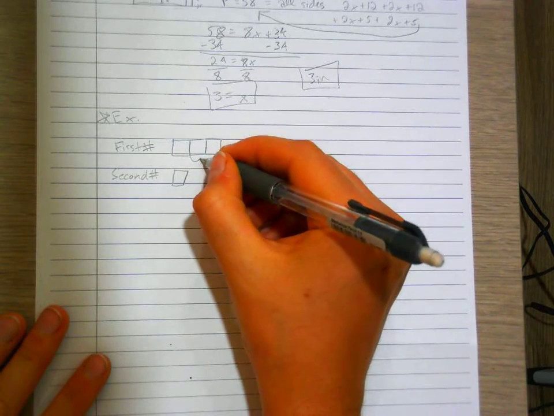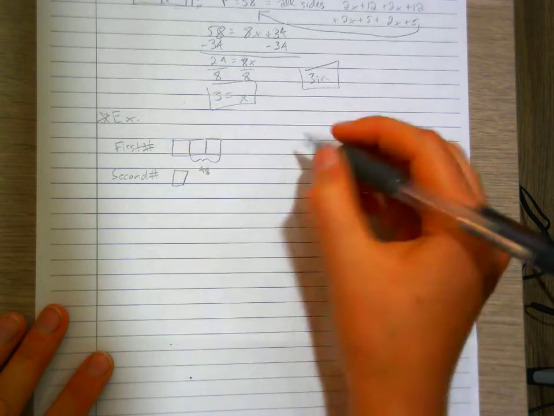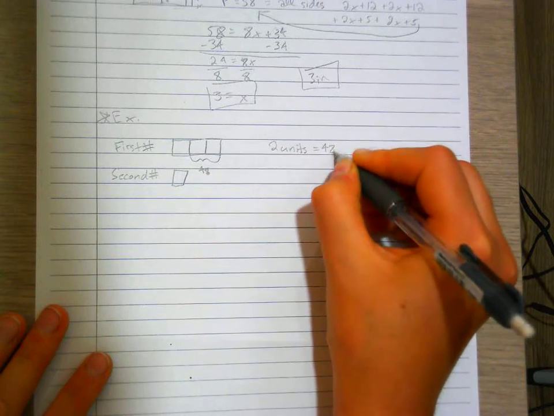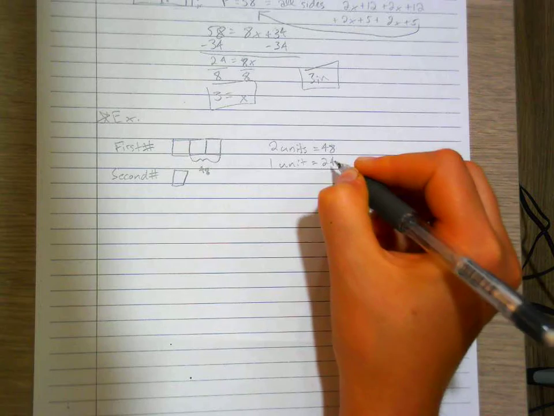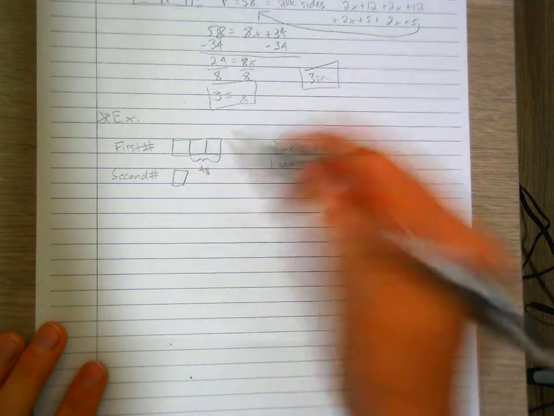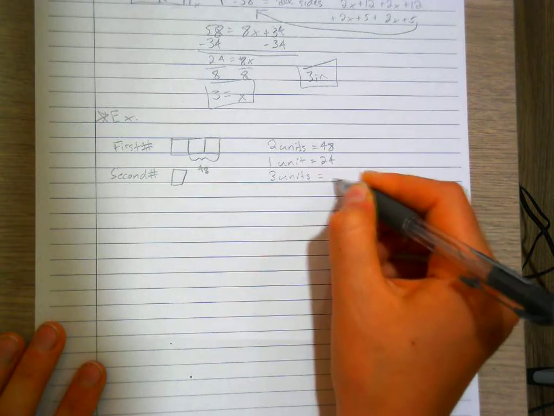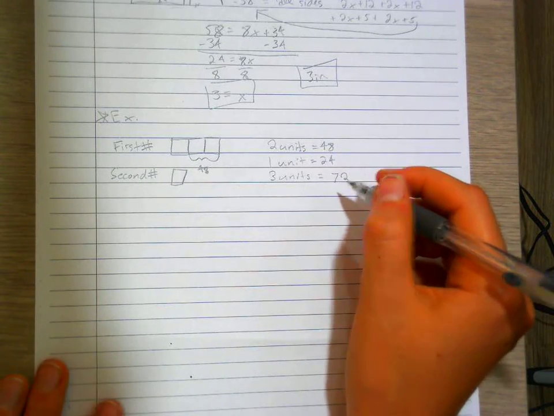So if 2 units equals 48, 1 unit equals 24, and if 1 unit equals 24, we want to find this whole thing, 3 units equals 3 times this, which is 72. So the positive numbers are 24 and 72.